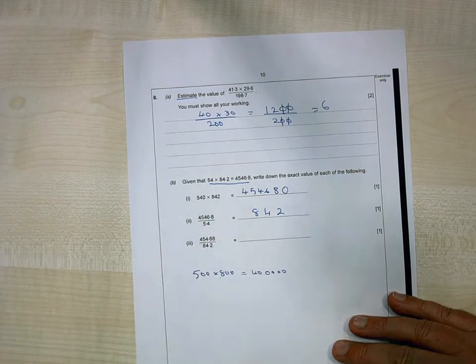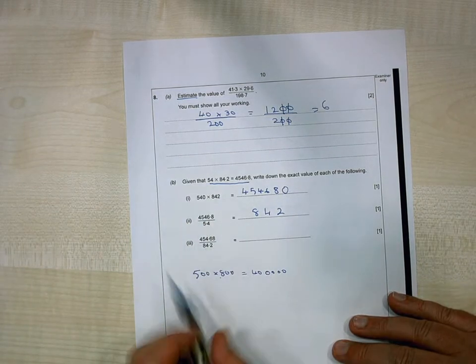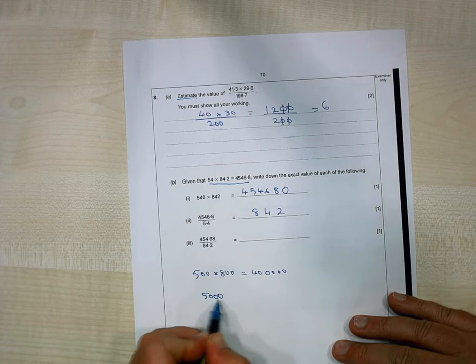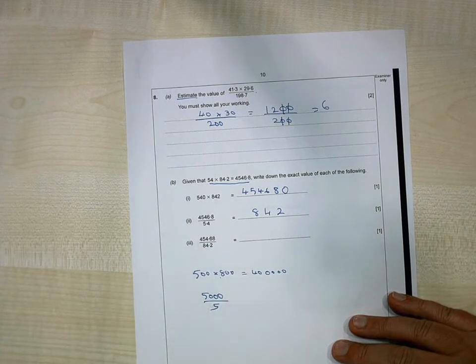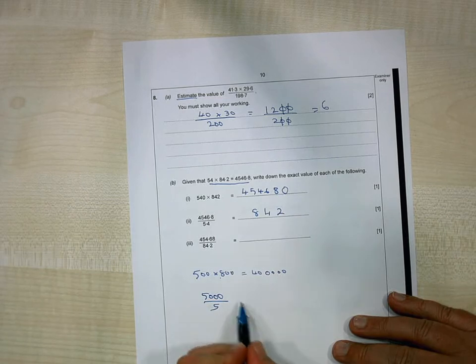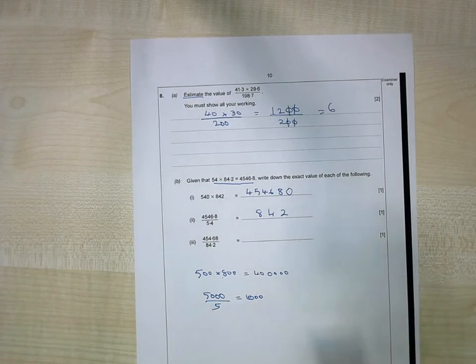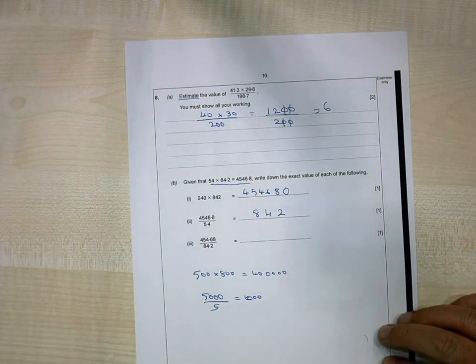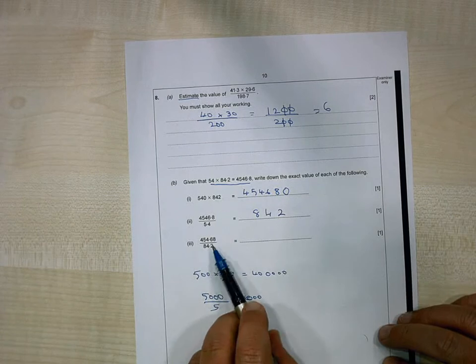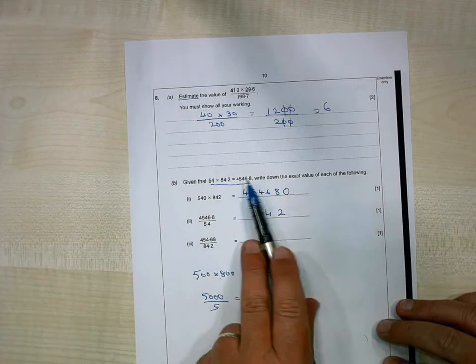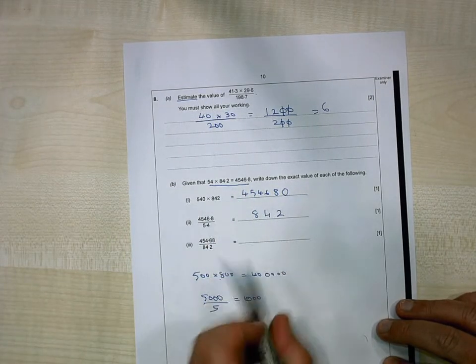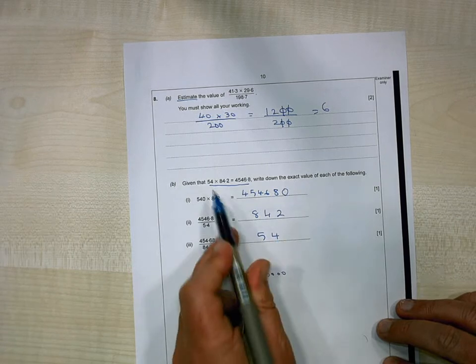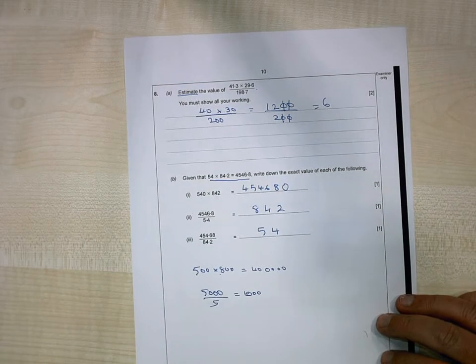On top, I've got roughly 5,000. On the bottom, I've got roughly 5. How many times is 5 equal to 5,000? 1,000. So 842 is close to that, so there's no decimal point to go in. This version, I've got the 454, I've got the 84.2, so it's going to contain the digits 5 and 4.